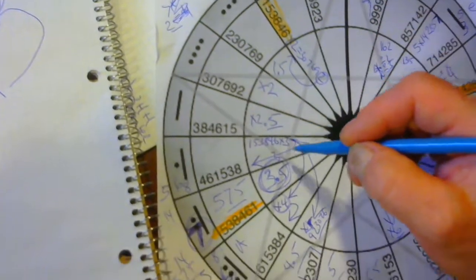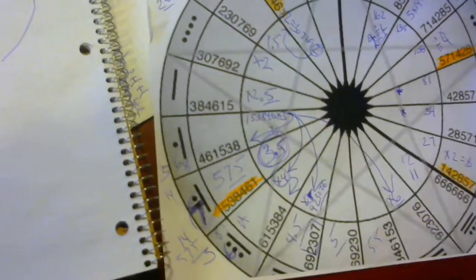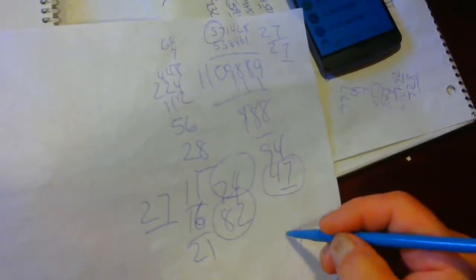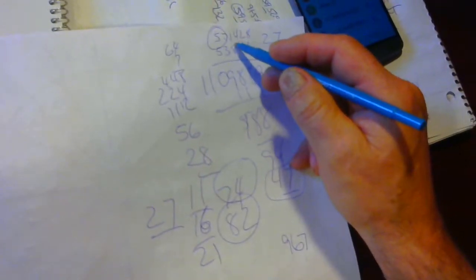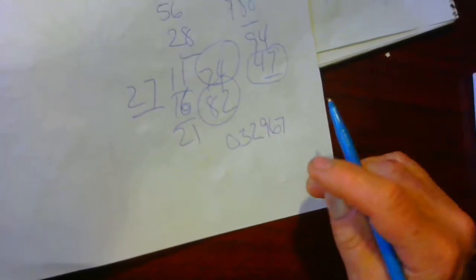So now, where are we going to go again? This number over here, we are going to subtract it and see what it does. We've added it up. We saw what it did. Now we subtract it. We end up with 7. We end up with 6. We end up with 0, 9. We end up with 3, 2. We end up with 4, 3. And we end up with 0. It becomes 0, 32, 967.